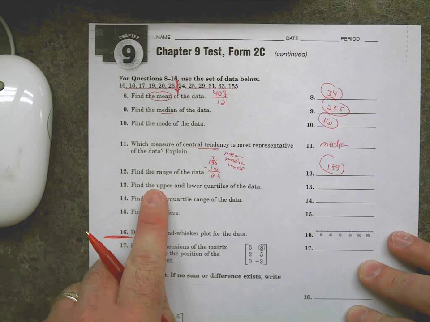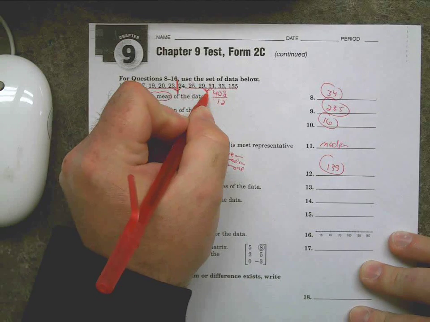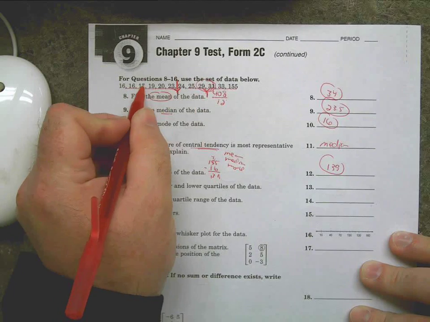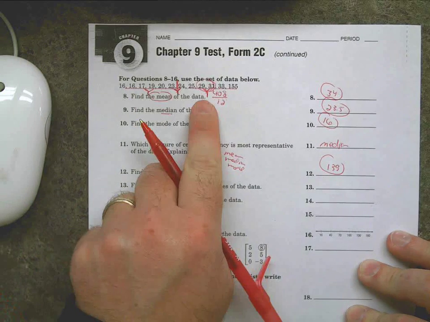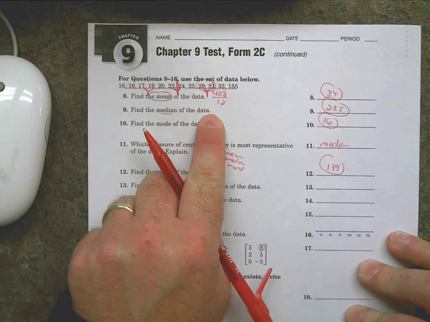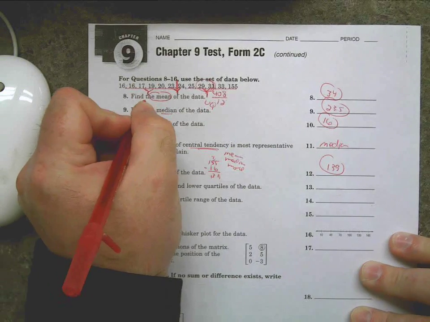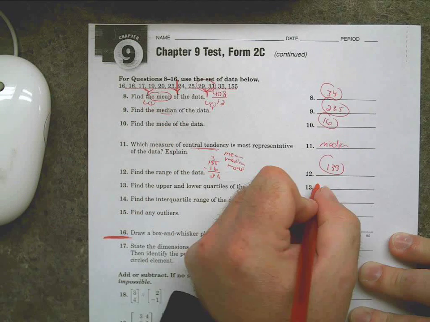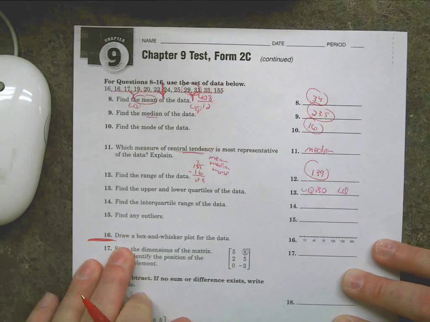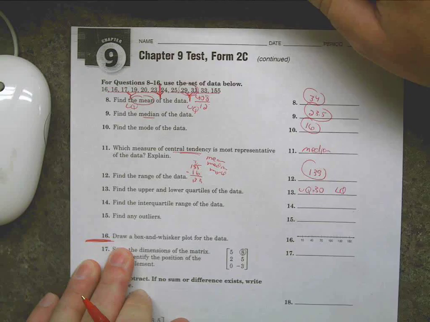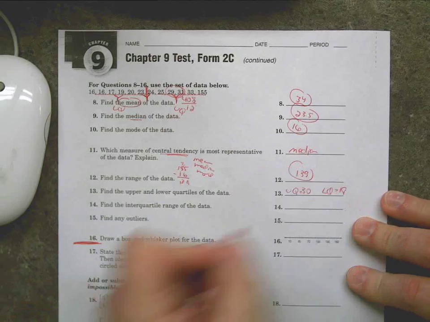Now, upper and lower quartiles. I got to go back up to my data set. 1, 2, 3, 4, 5, 6. In between here. 1, 2, 3, 4, 5, 6. In between here. Now, the one good news is this. In between a 29 and a 31 is 2. Split that, it's 1. That's going to be 30 for my upper quartile. Lower quartile, 18. So my upper quartile is 30. Lower quartile is going to be 18.